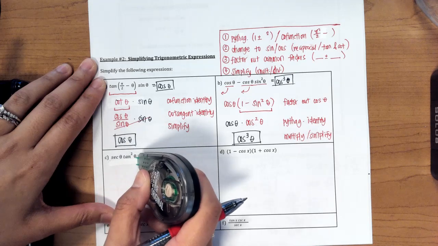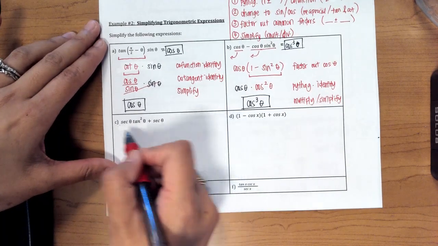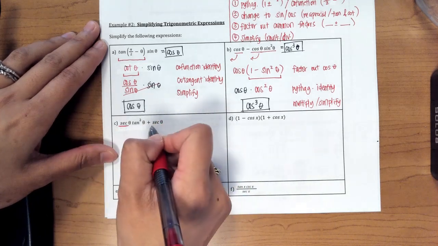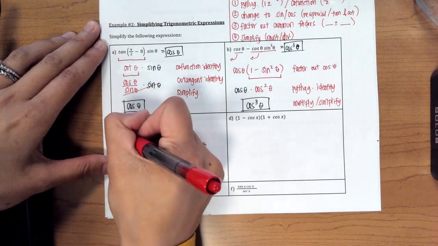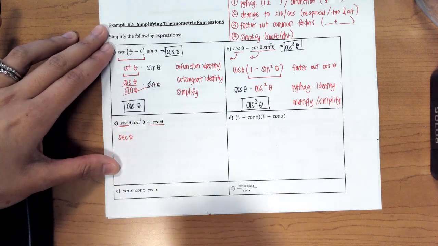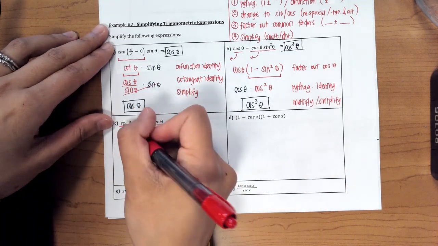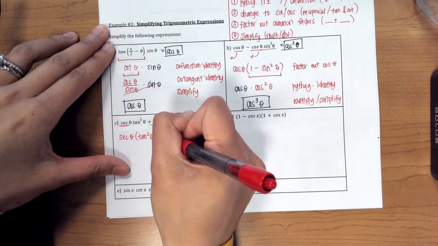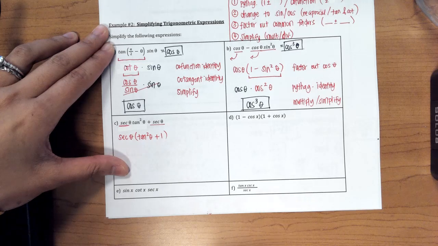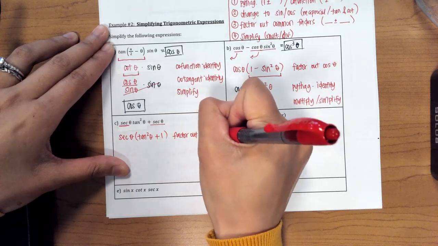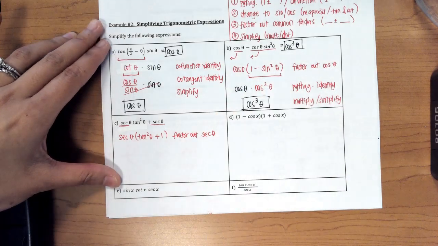Okay, so 3 and 2 you can do at the same time or do one in front of the other. I'm going to factor out secant and secant. Okay, so I'll have secant theta times, when I factor this out, I'll have tangent squared theta plus 1. And so what I did was factor out secant. I like to do that first.